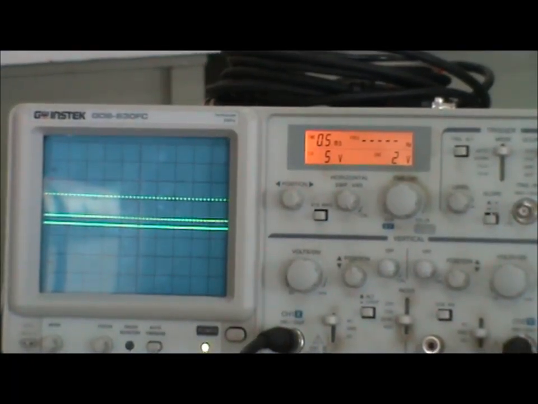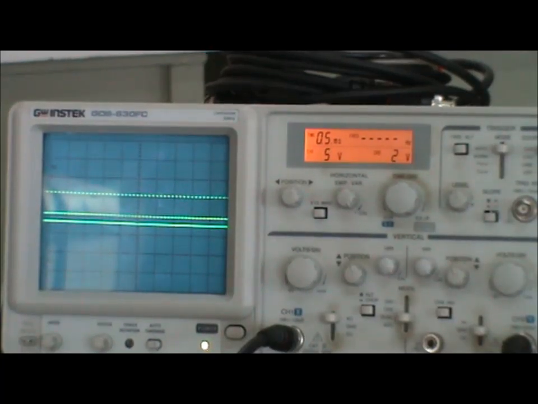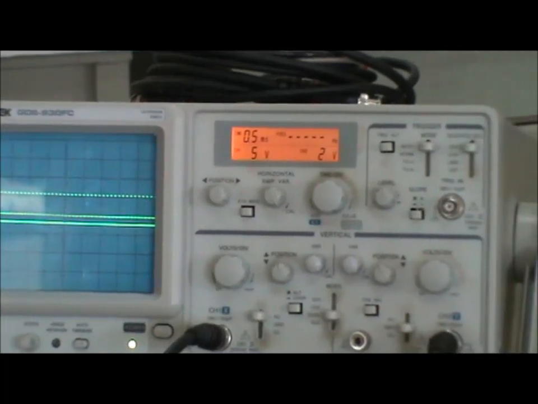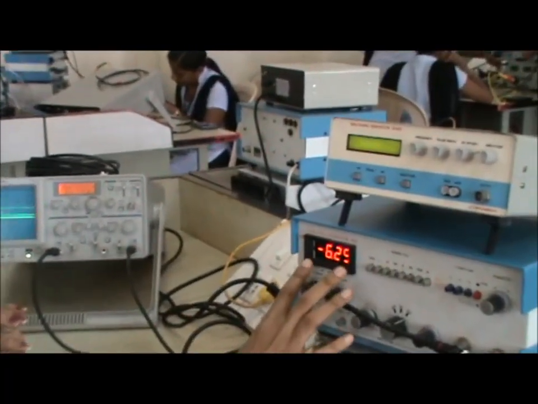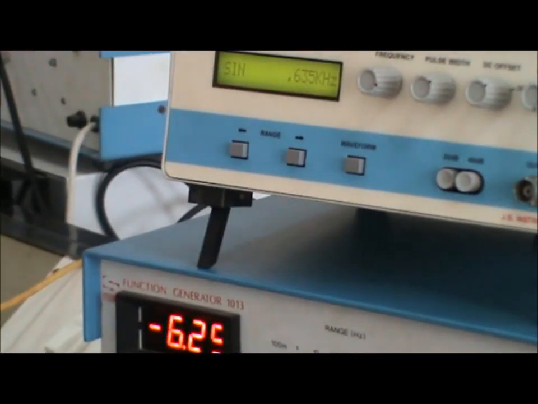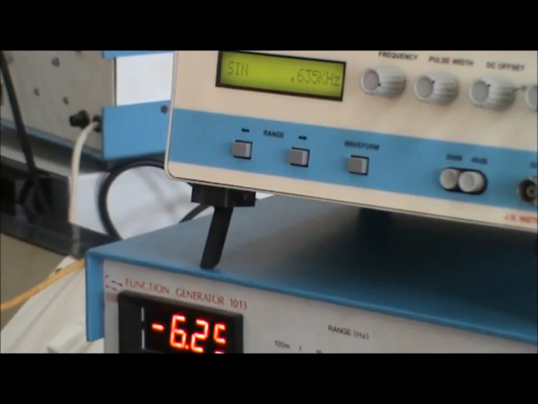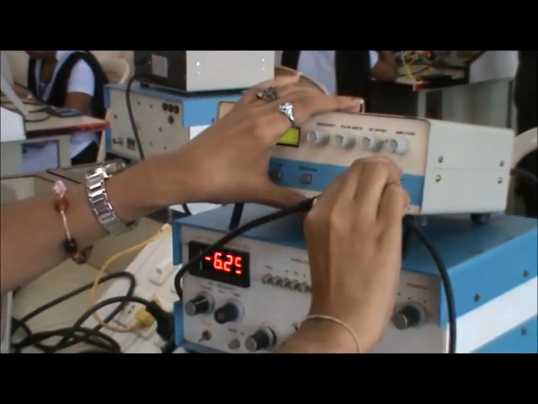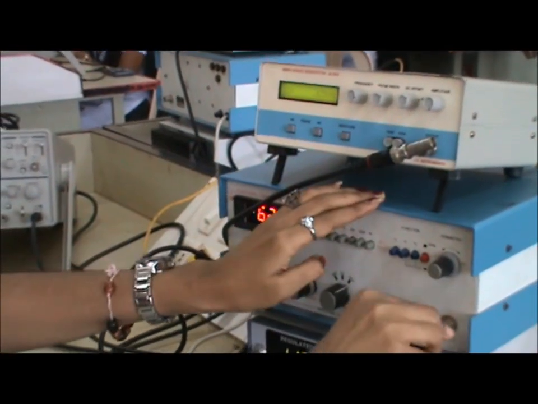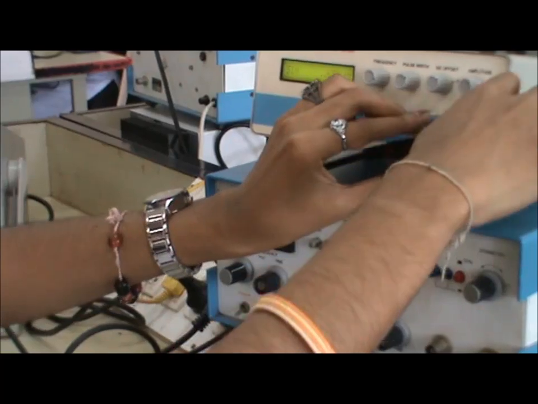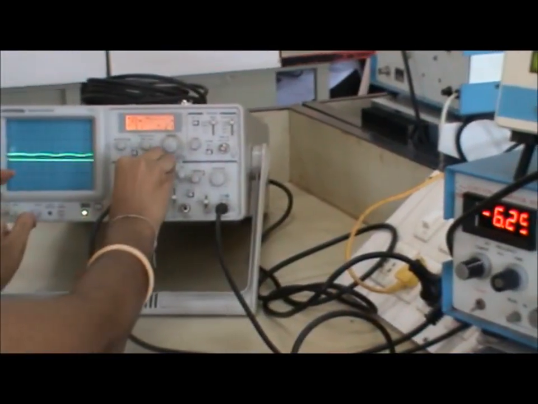The frequency of the message signal should be around 300 to 500 kilohertz. I have kept it around 635 kilohertz, and the frequency of the carrier signal should be around 5 to 8 kilohertz, so it is around 6.25 kilohertz. Now, in order to measure the output, remove this double-ended probe and give it to the message signal. This is for the carrier signal, and this is for your modulating signal. Now we can observe the output across channel 2.